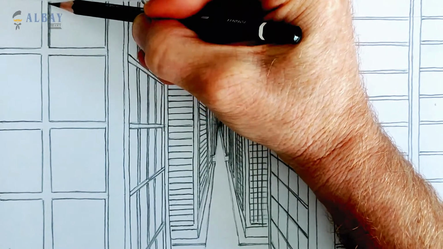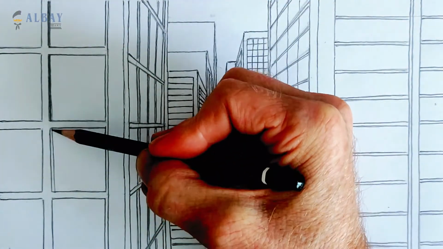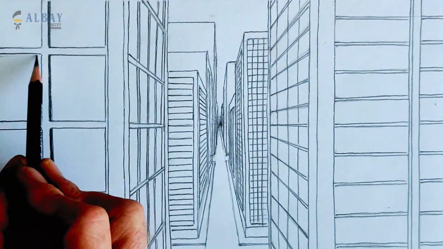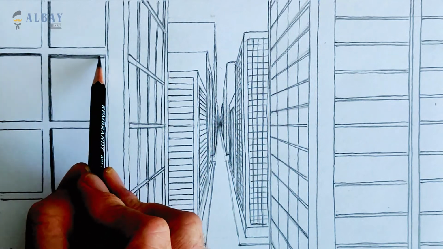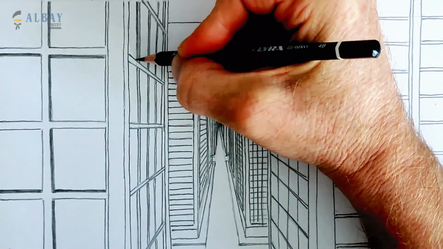Good. Now I need to add some depth to the buildings to make them look more realistic. To achieve this, I'm going to add shadows with dark tones where they need to be. These areas are going to be windows and frames. Because every object has a thickness, right? The goal is to make these thicknesses stand out even more.